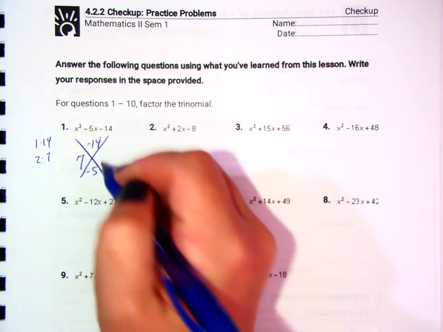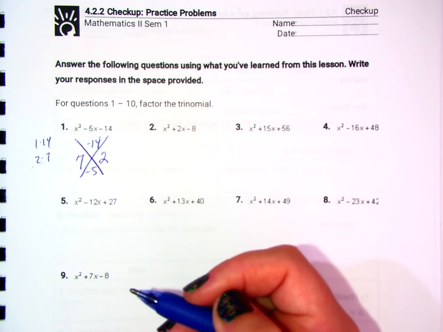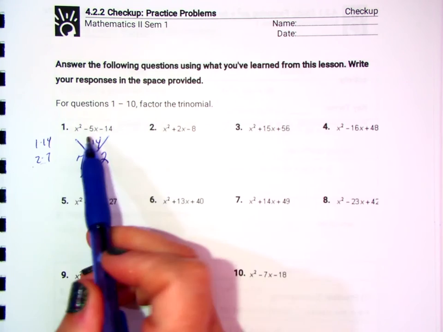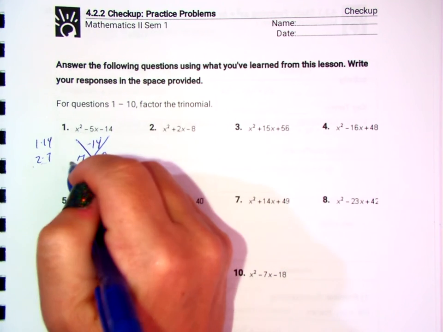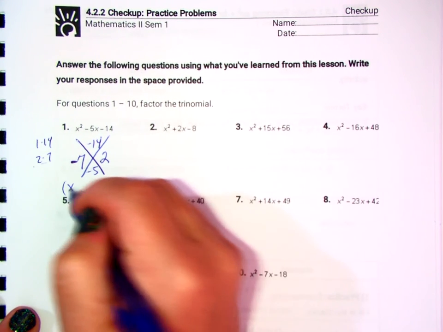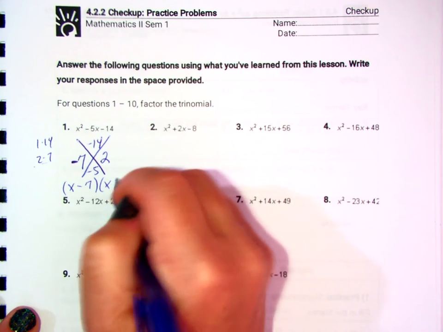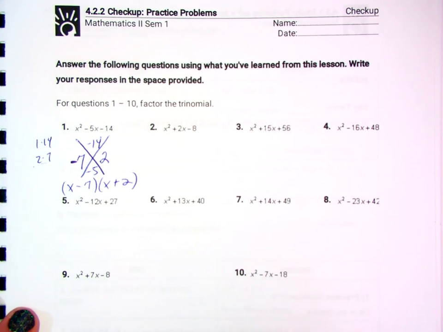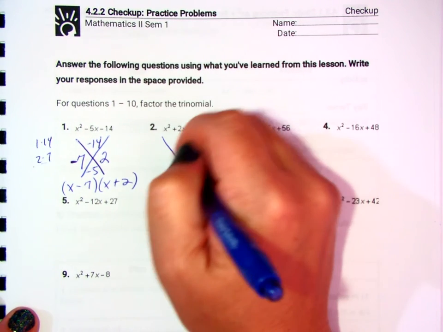So we're going to put the larger factor here, the smaller factor here, and then decide on signs. If the sign in the middle is a negative, the larger factor is a negative. And so my two factors for this are x minus 7 and x plus 2, fully factored. Let's go do the next one.